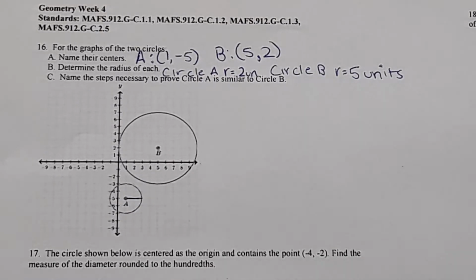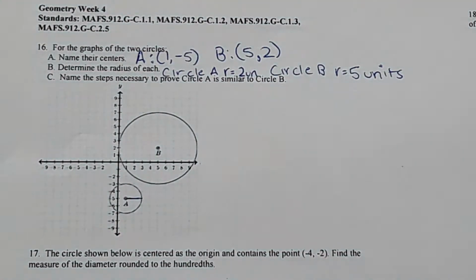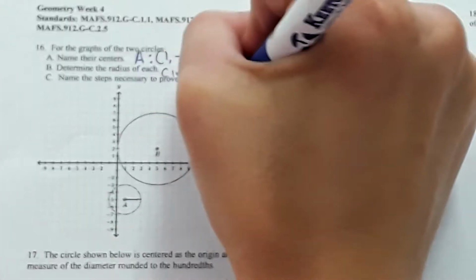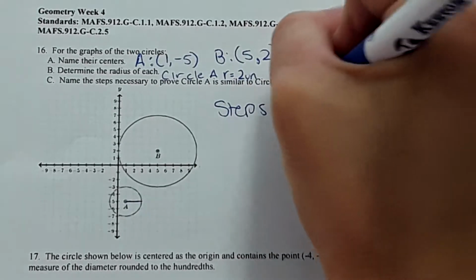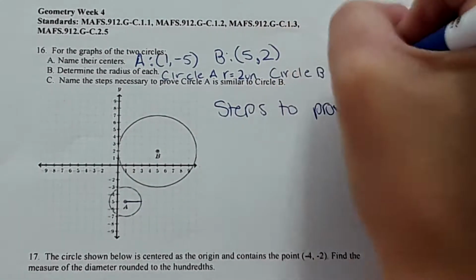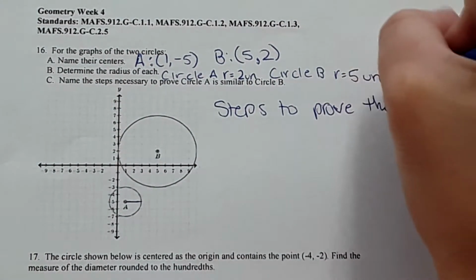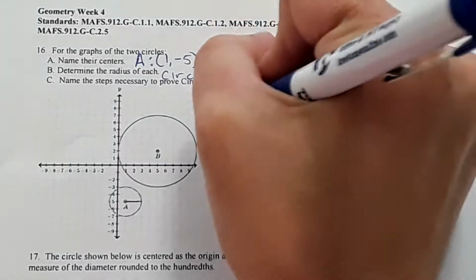Okay, name the steps necessary to prove that circle A is similar to circle B. In order to prove that they are similar, you'd have to be able to dilate it and have it sit right on top of the other one. So here are the steps to prove the circles are similar.